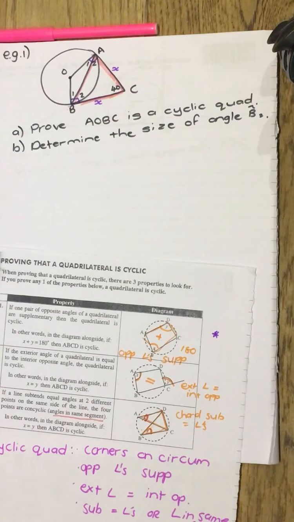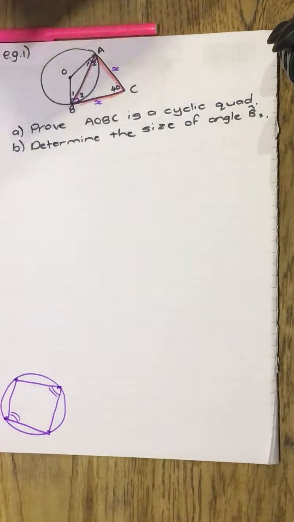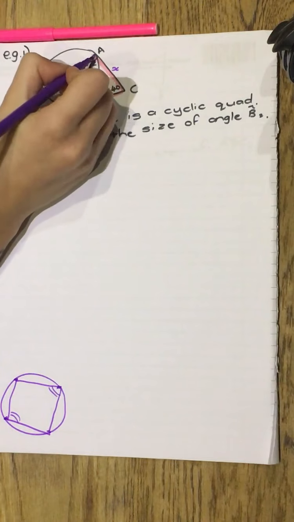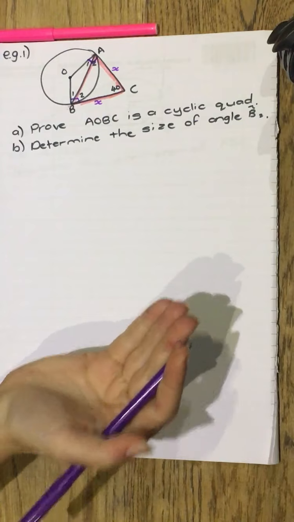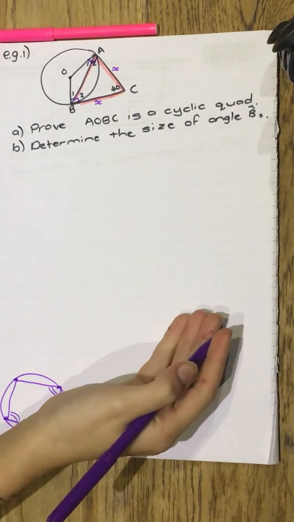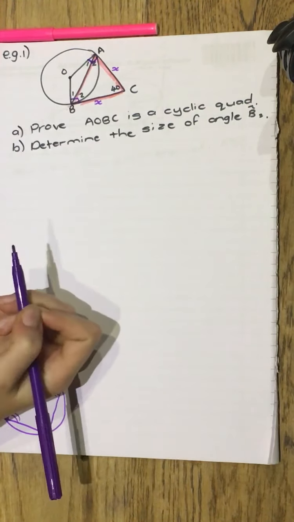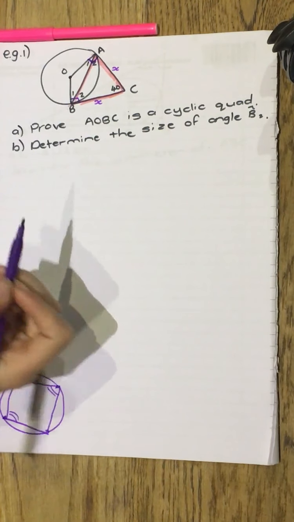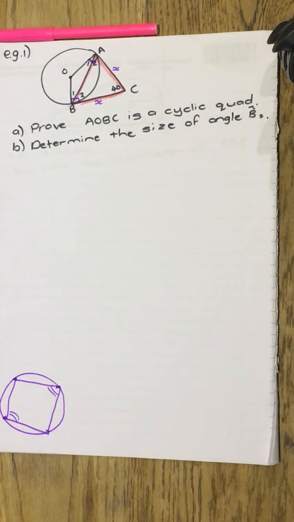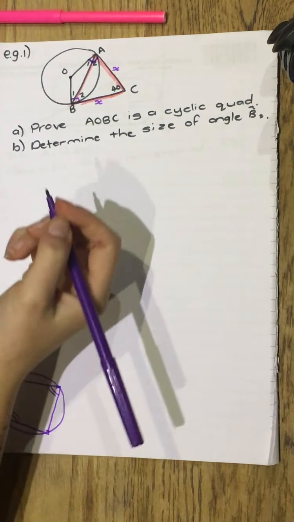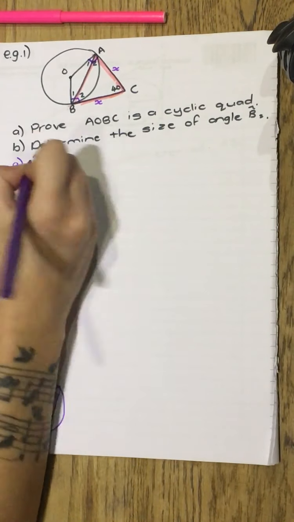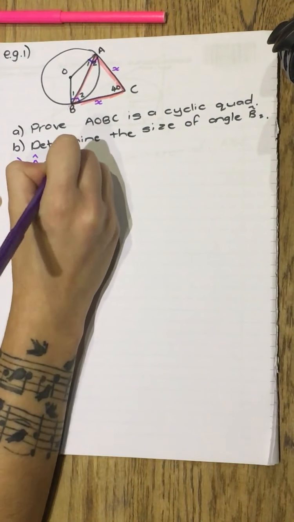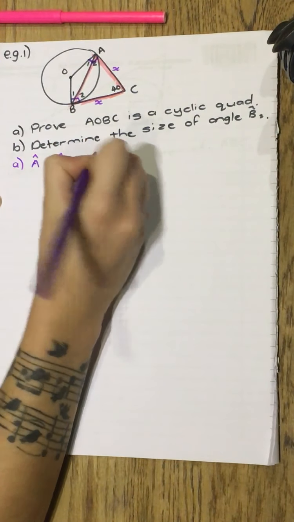Do you remember that I put in these right angles here? What was my reason for that? Tangent perpendicular to radius. So what is 90 plus 90? 180. So we've already shown that A plus B is 180 degrees, so it is supplementary. That's how I'm going to answer A. I'm going to say angle A is equal to angle B, which equals 90 degrees.